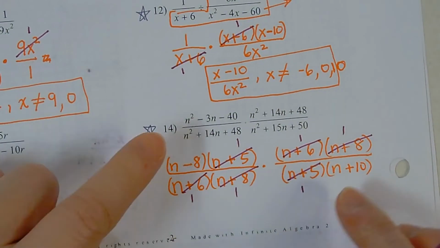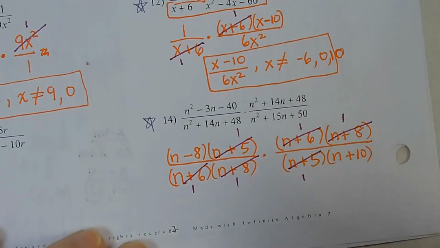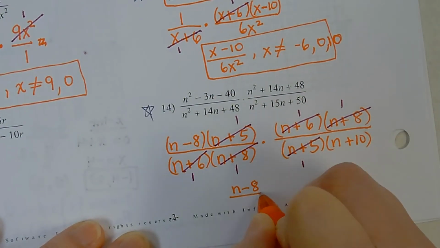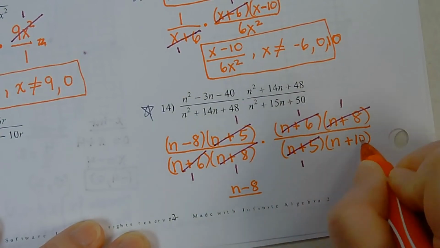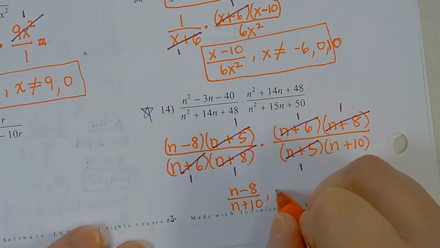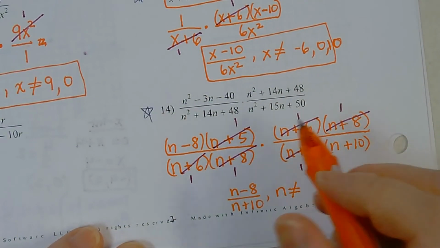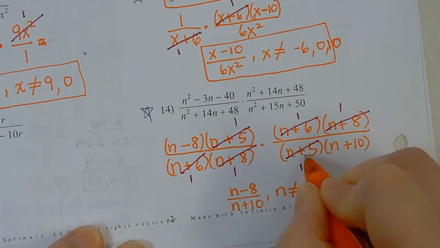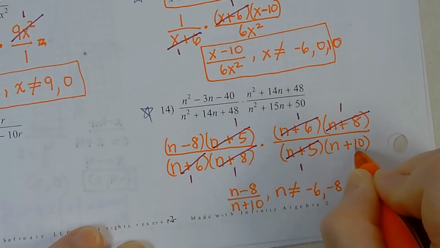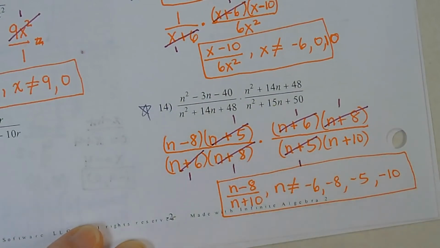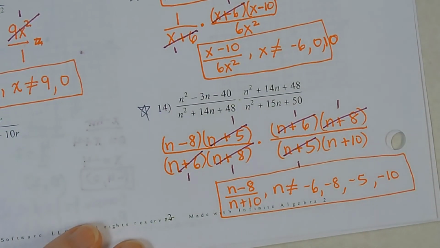Right, all we have left is, let's go back to this color. So N minus 8 over N plus 5. Nope, just kidding, N plus 10. Right, and what are our restrictions? So that's going to be N cannot equal all the denominators. So that's going to be negative 6, negative 8. I just go in order right here, negative 5, and then negative 10. We do not have to worry about the numerators because there's no division going on here. All right, that's how you do those.